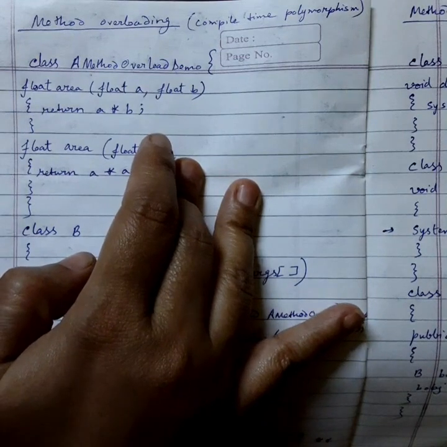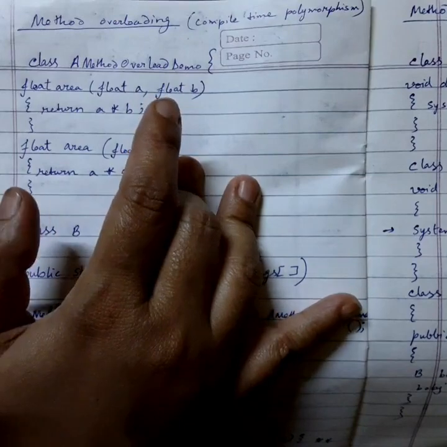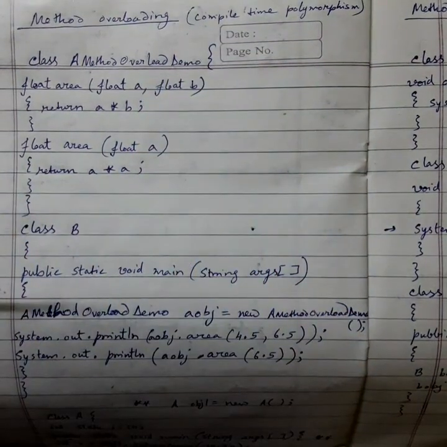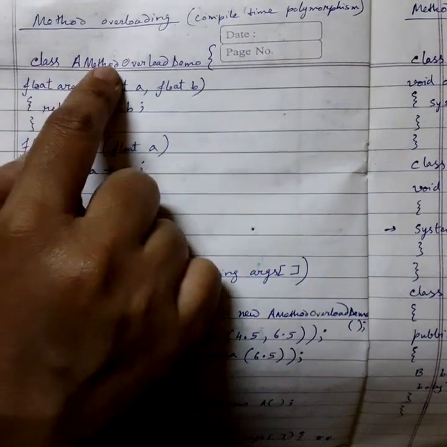Before the concept of compile time or runtime, let me first explain how methods look like when we talk about overloading. I have got a class here.